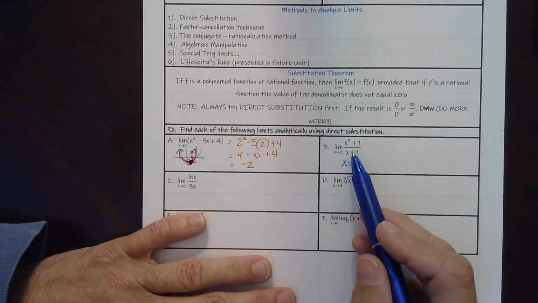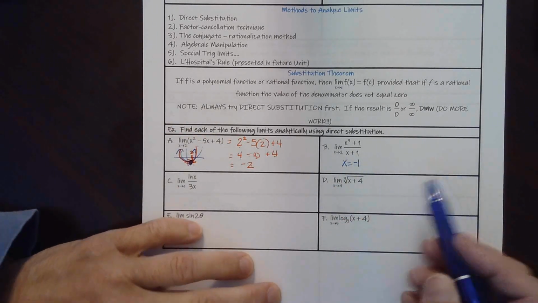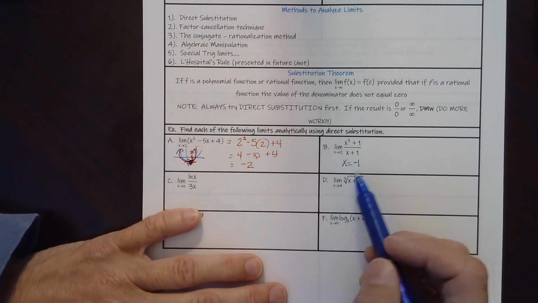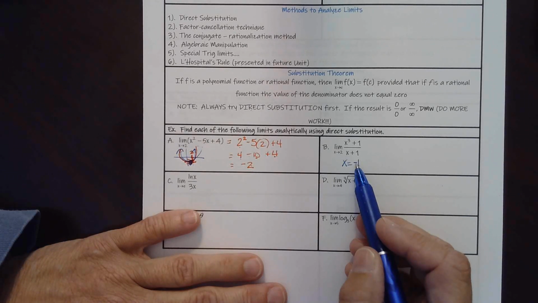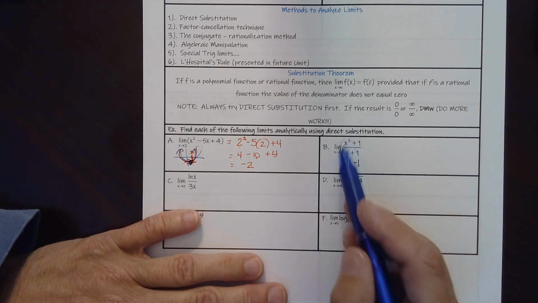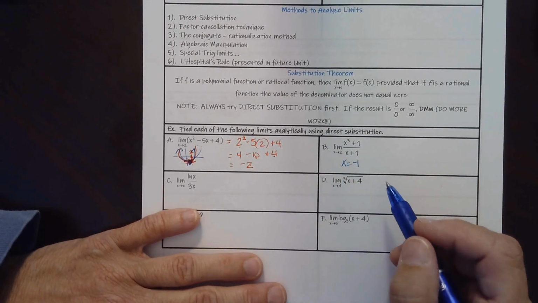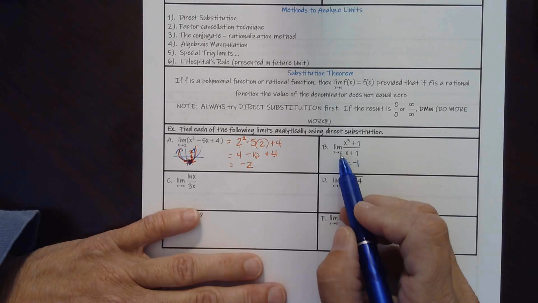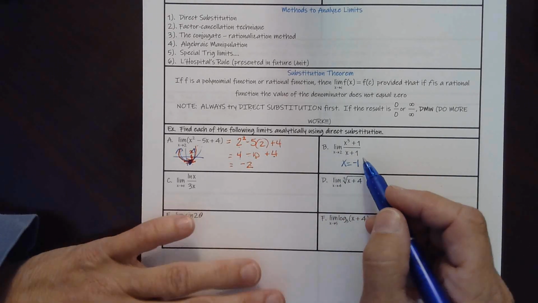is undefined. And based on our review of rational functions, we know that there will either be a hole in the graph at -1 or there will be a vertical asymptote. And I could do some more work on this if I need to, but we're going to just substitute first. We need to substitute first to see if we get an actual value.